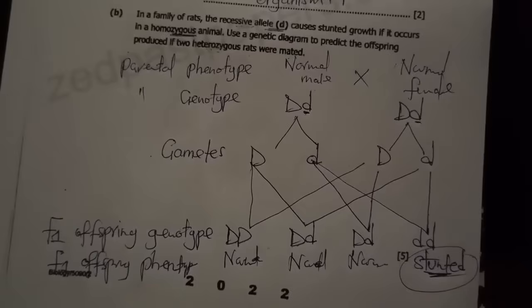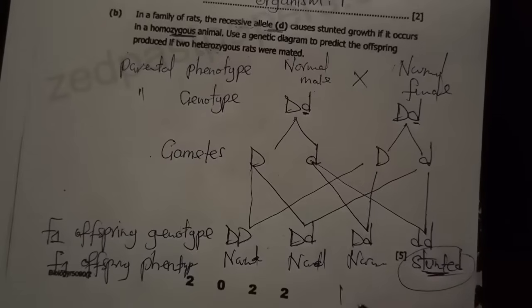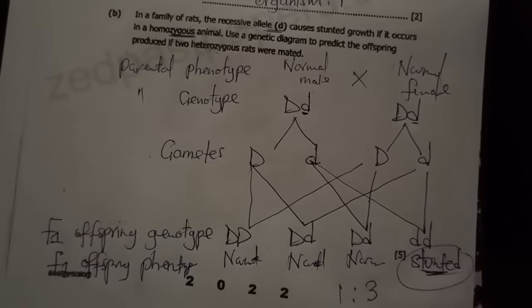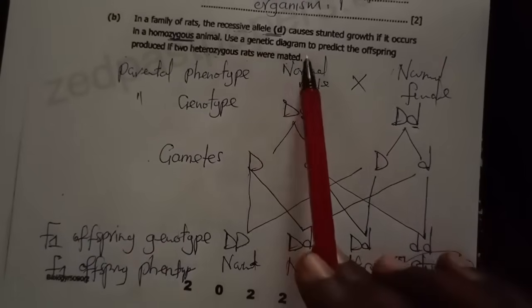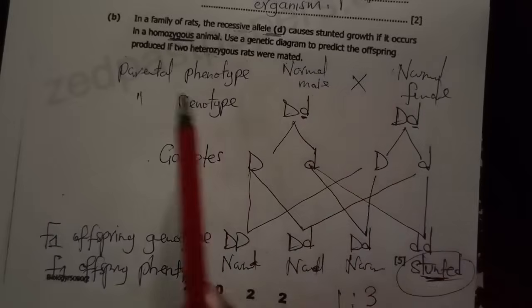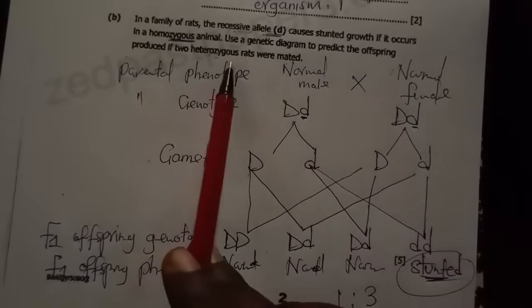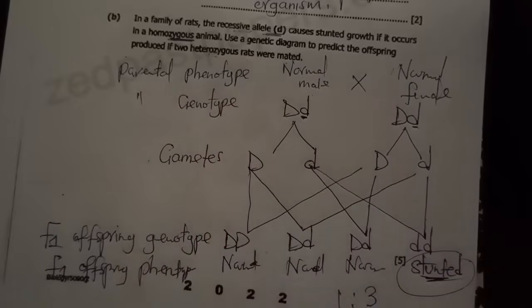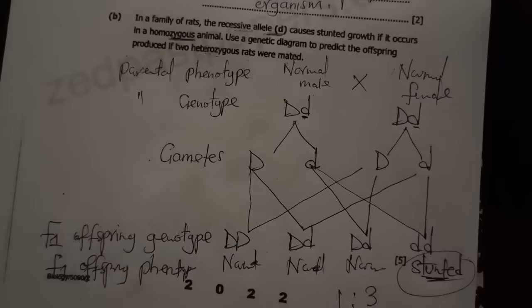So what is the ratio here? You now understand that the ratio is 1 to 3. The question was telling us to use a genetic diagram to predict the offspring produced if two heterozygous rats were mated.